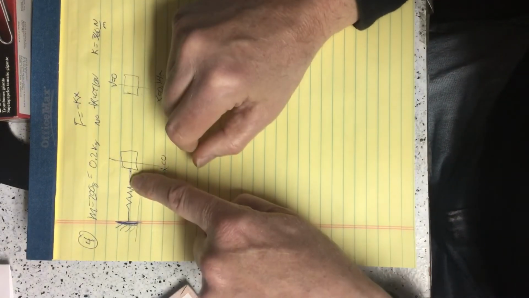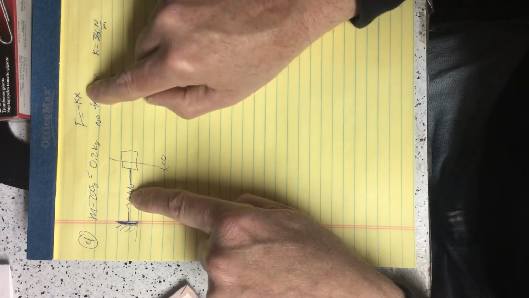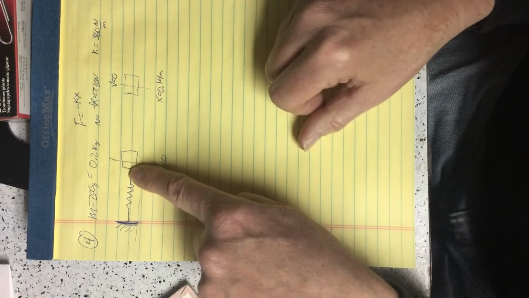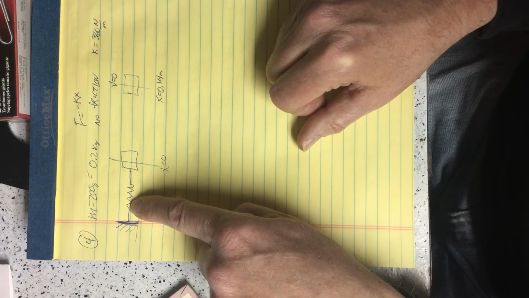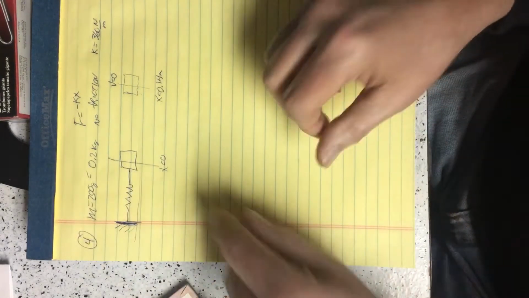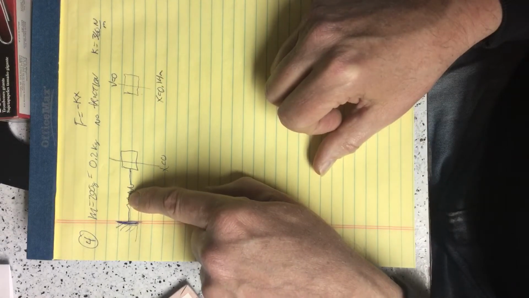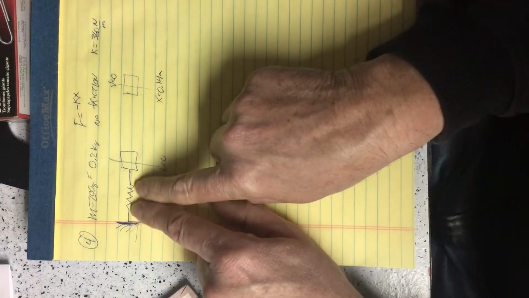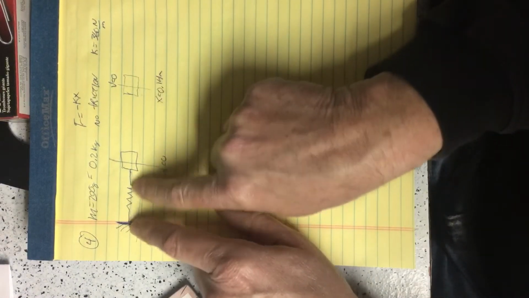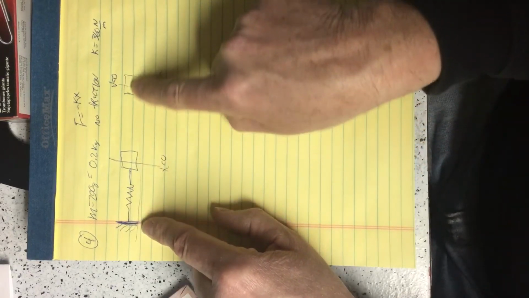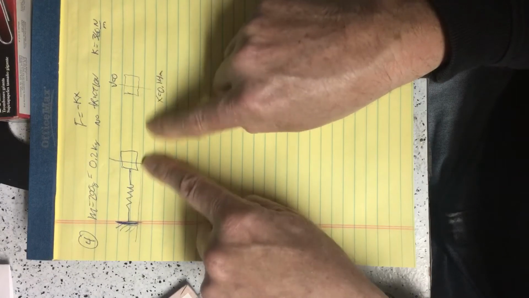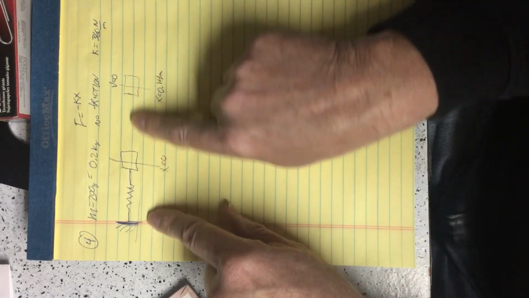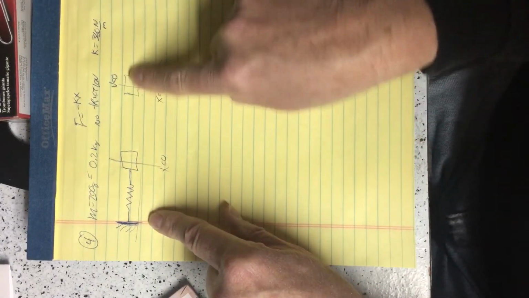And now the spring's going to be compressed, and the force will now be to the right, slowing up the mass. Eventually the mass will stop because of the spring compressing, and the object then will continue to go to the right. And so the mass will oscillate back and forth. It's important you understand that concept, so don't dismiss it. Make sure you understand why the mass is going back and forth.